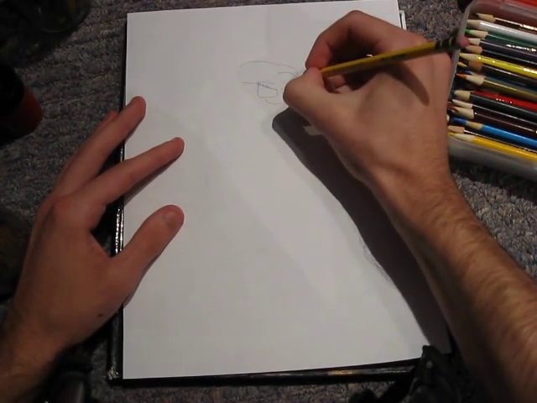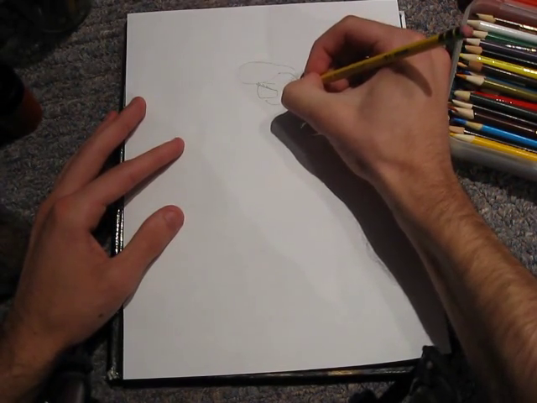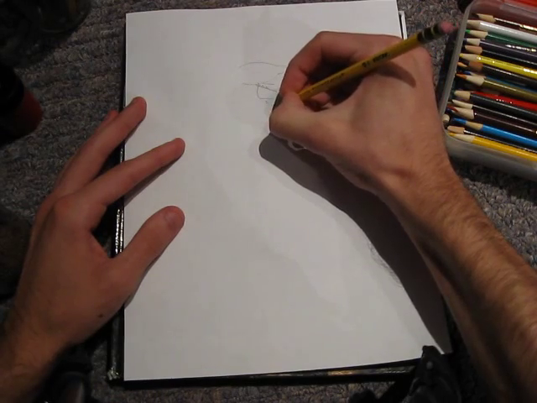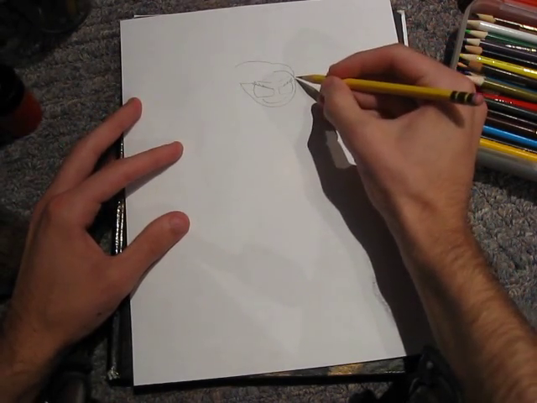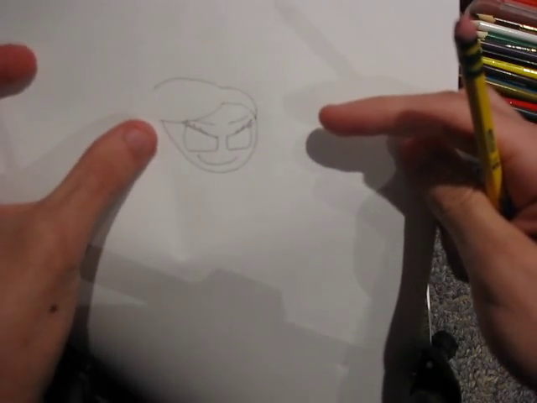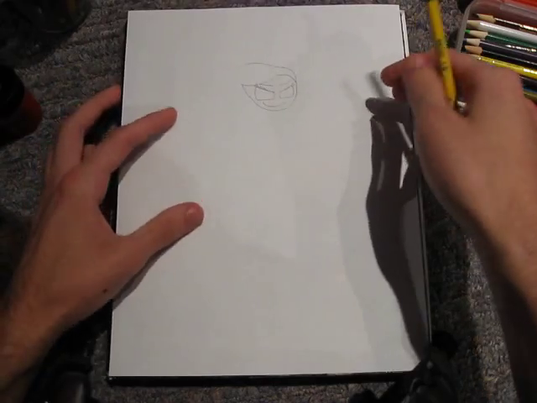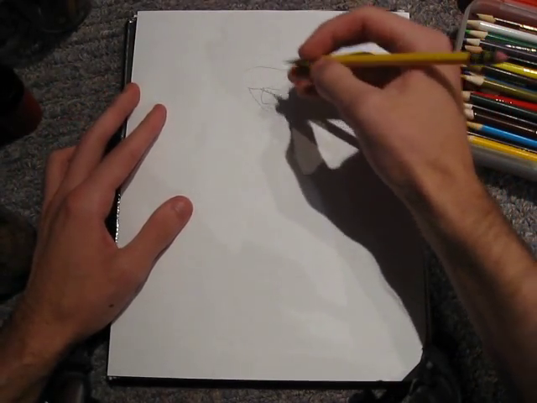And then drawing her head to make up her face is easy. You just follow from one point of her hair all the way to the other point. And now we're going to be drawing her body.